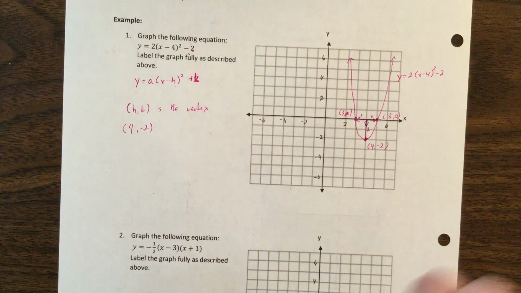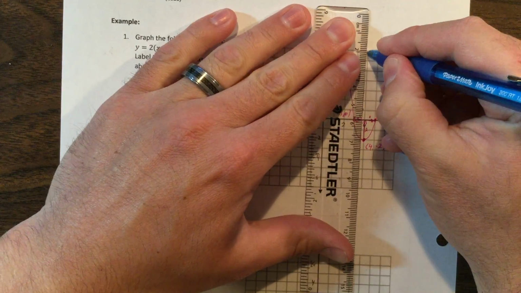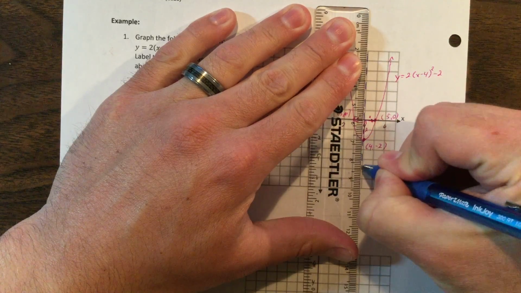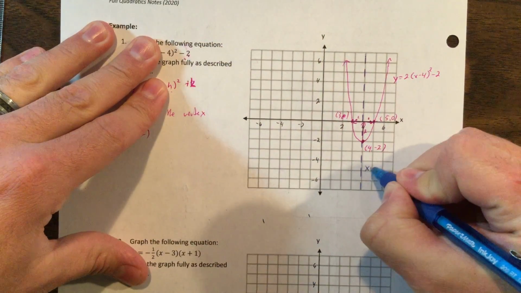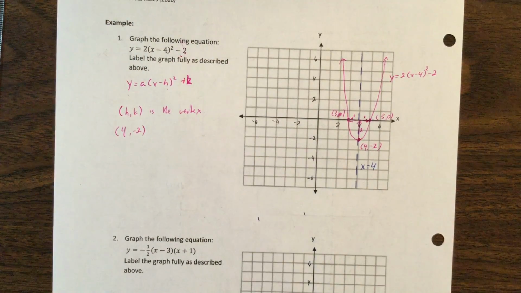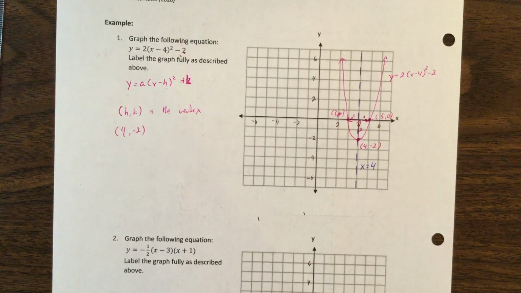All right, the axis of symmetry is right here. We always need to make sure we label that. It does not have to be labeled as axis of symmetry, but it needs to be labeled as x = 4. It's the same as the x-coordinate of the vertex, so we're always going to label that right there.